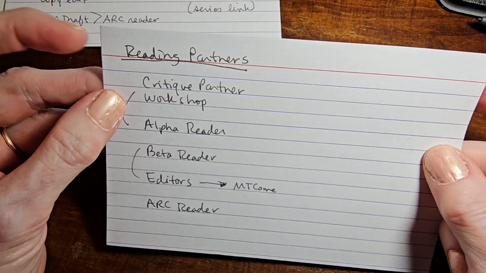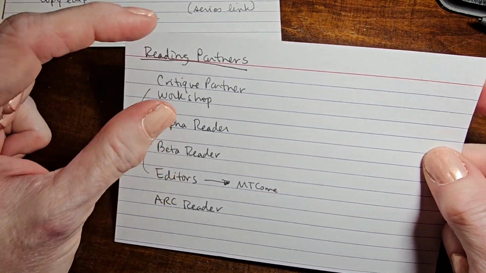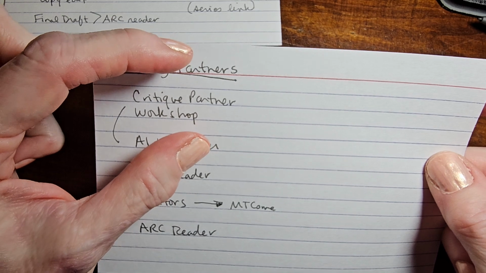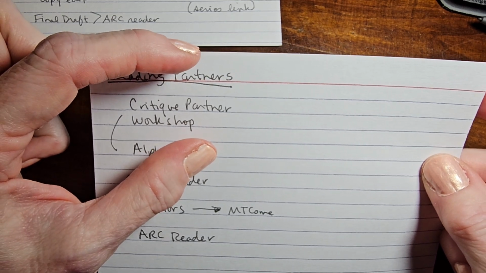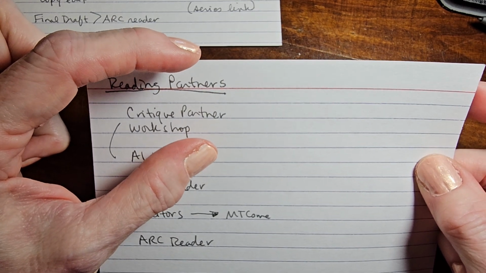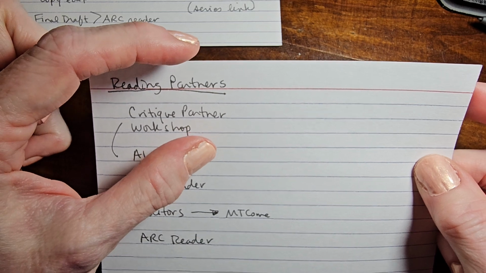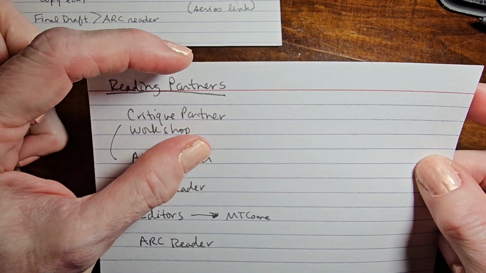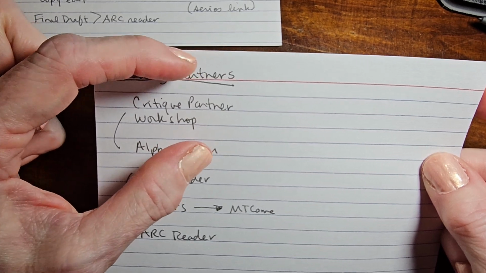Reading partners include critique partners and workshops. Those are resources that you work with during the writing process. They're with you from the time you put the pen on the page the very first time, all the way through maybe finishing your book. I'm in a workshop that we've been together now for quite some time, and we're all developing our projects together. Those are your critique partners.